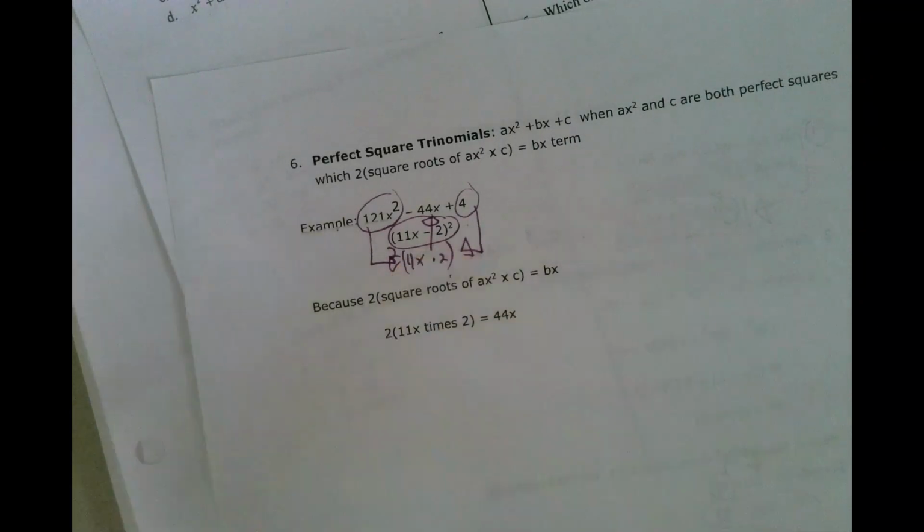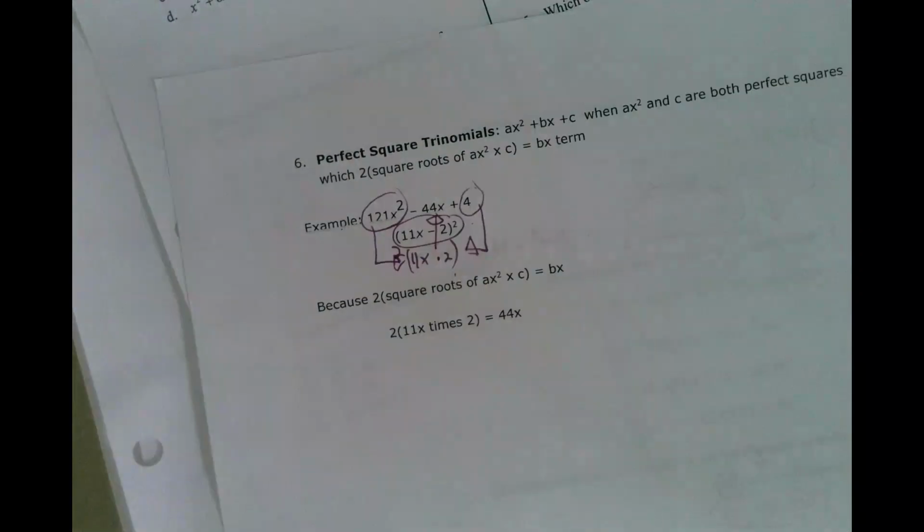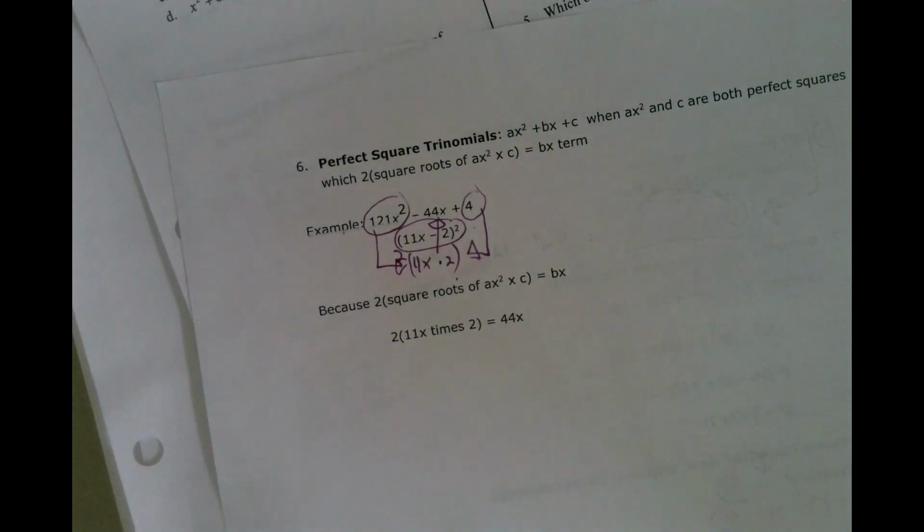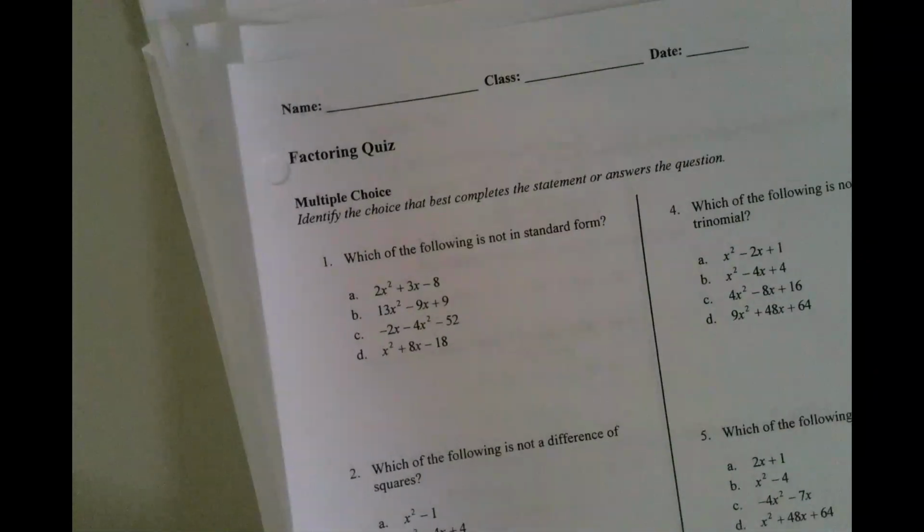Okay? So what we're going to do is I have a sample quiz we're going to go through. And I want to make sure we're recognizing all of, basically the 5 main methods. The grouping one we'll skip for now when we do this, okay? So this is an important recognition skill from Algebra 1. All right? So here we go.